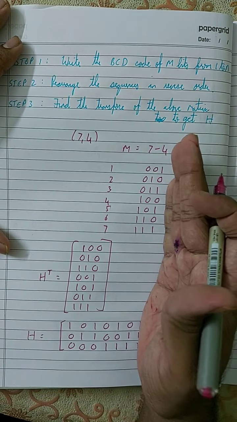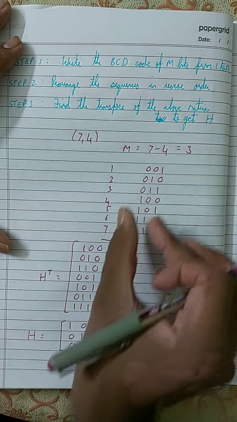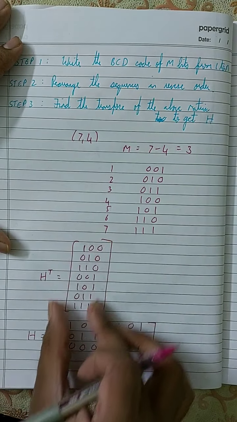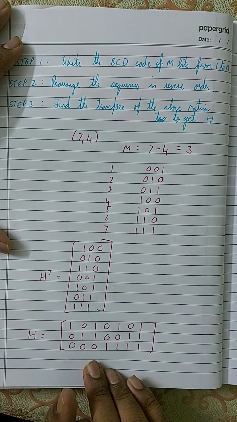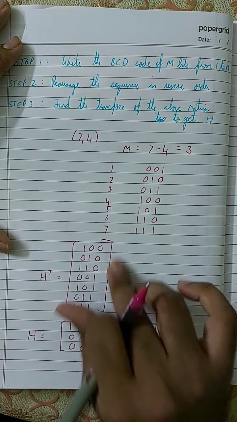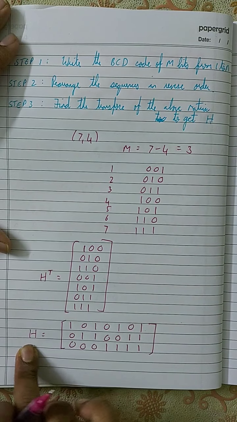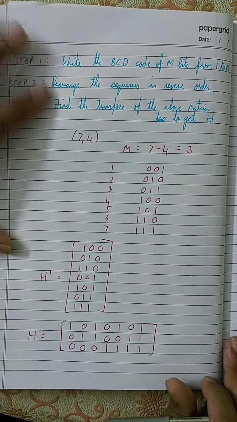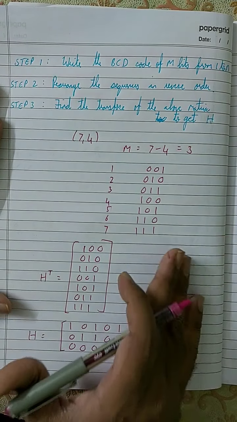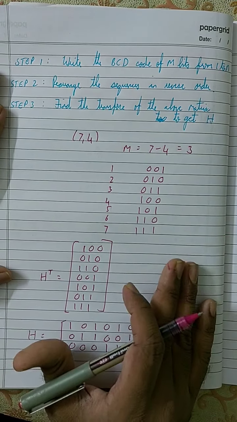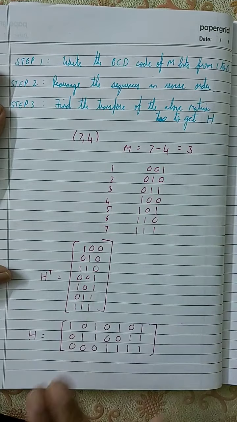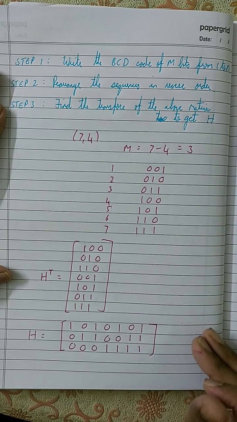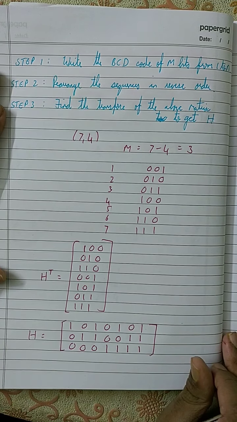Okay, and then you just simply reverse that sequence, reverse each and every sequence, and that matrix is actually the H transpose itself. So all you need to do is simply take its transpose and you will find the H matrix. That's it. So very easy. So this is how, for the construction of a non-systematic Hamming code, we start with the construction of the H matrix. Okay, not with the generator matrix. We start with the construction of the H matrix.